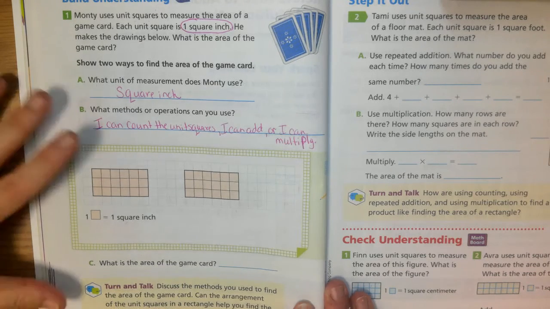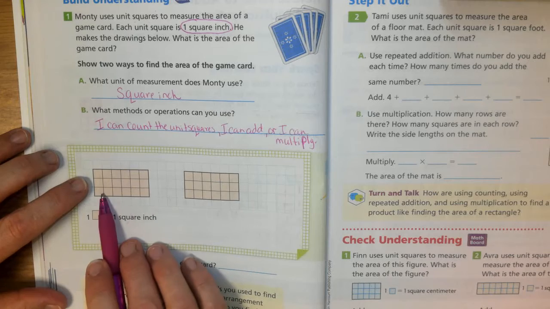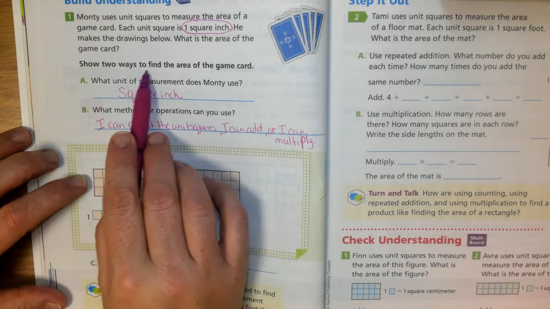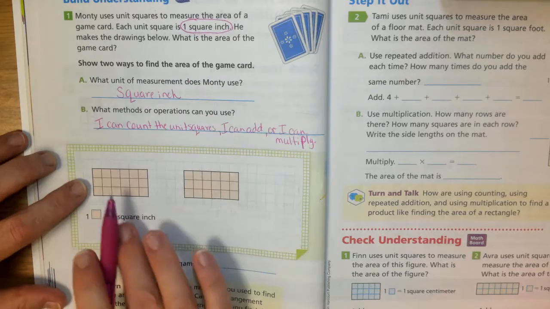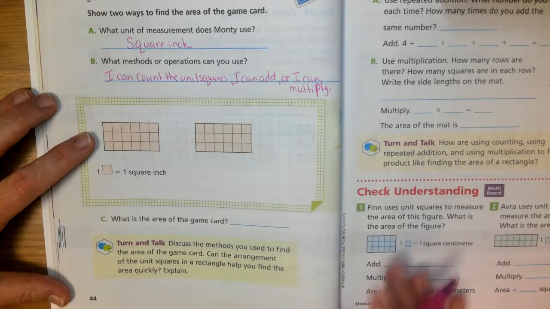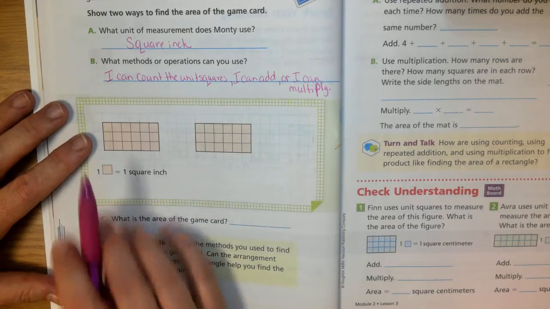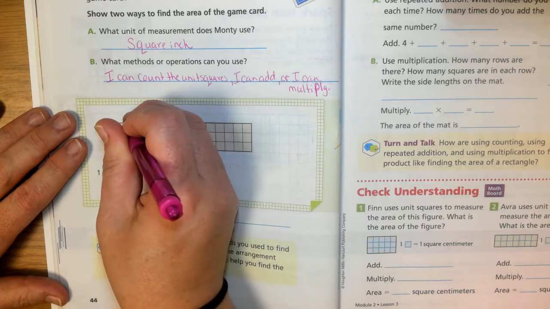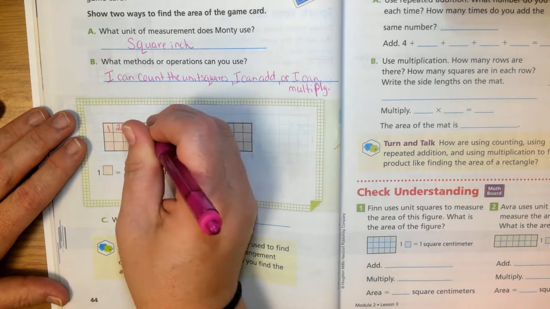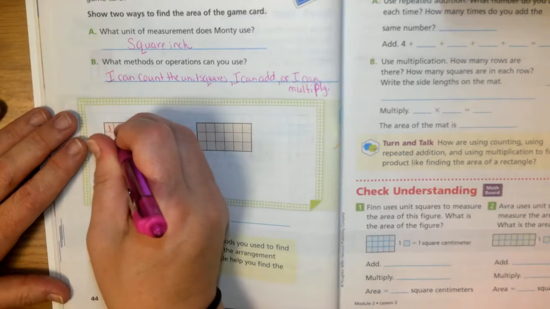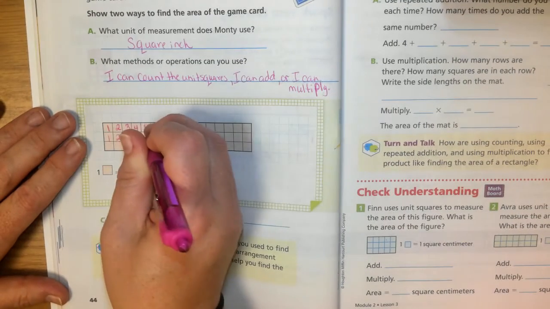What I'm going to do for my first one, because it wants us to show 2 ways to find the area of the game card. So the first way that I want to show the area of the game card, I think what I'm going to do is I'm going to add for this first one. So let's count how many are in each row. 1, 2, 3, 4, 5, 6. So there are 6 in each row.